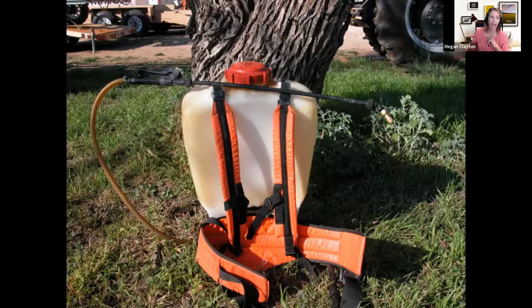You can also add your own hose on here aftermarket. You can buy longer wands, which makes it a lot easier. You don't have to bend over as much, and you have a little bit more reach, so you can stay out of the way of wind if you're spraying an individual plant spray with a leaf application. And then these nozzles are very specific depending on what type of application you're doing.